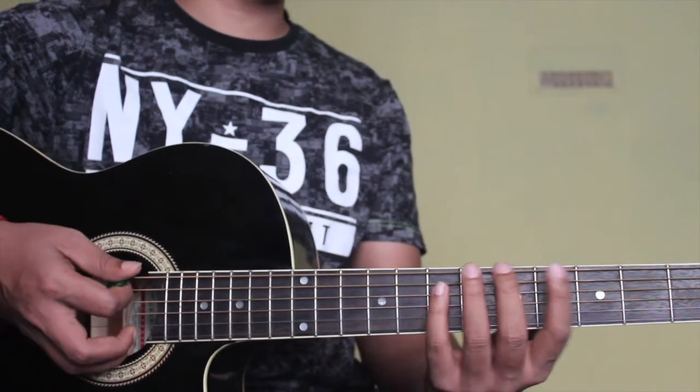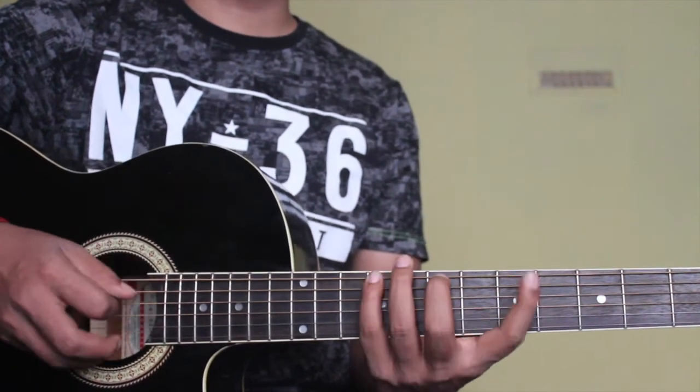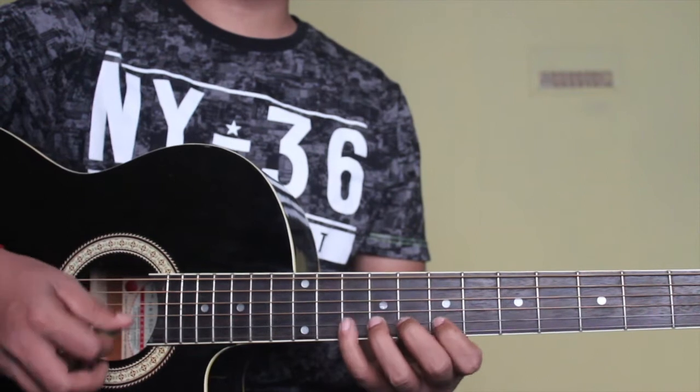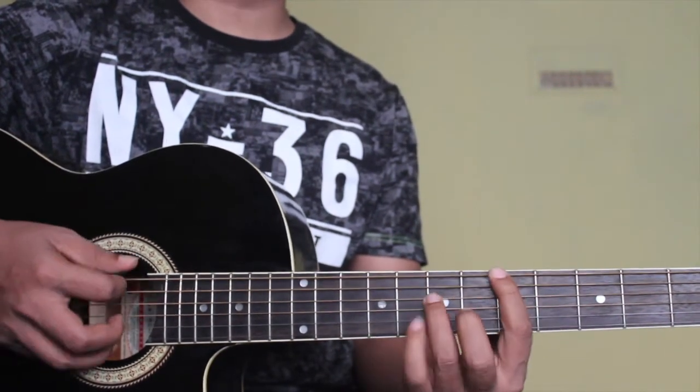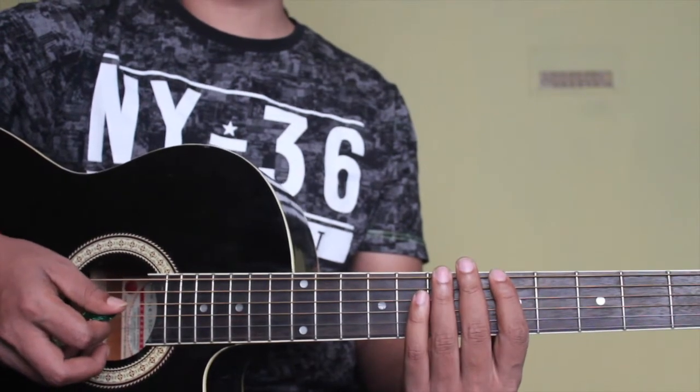So make sure that you keep this as a warm-up exercise. When you take your guitar, you can practice this initially to get your fingers warmed up, and then practice your lessons.